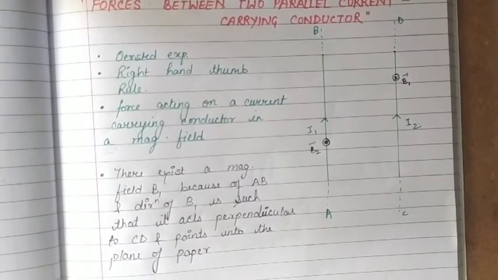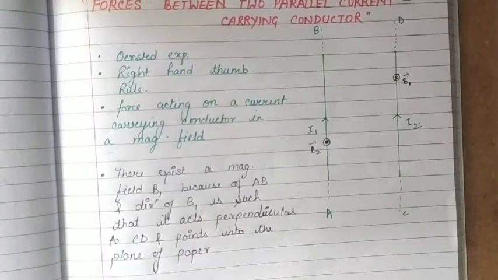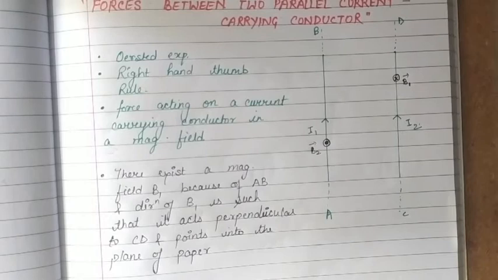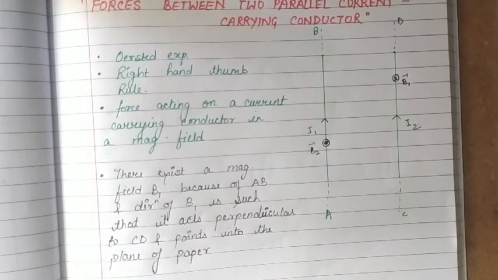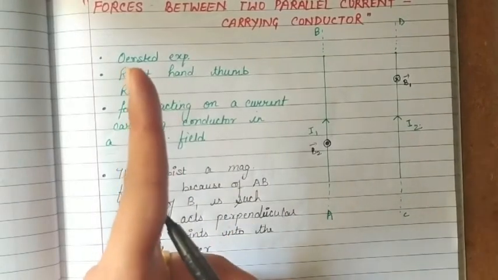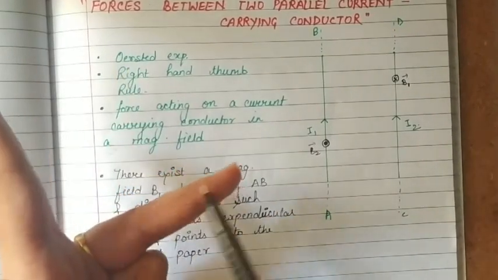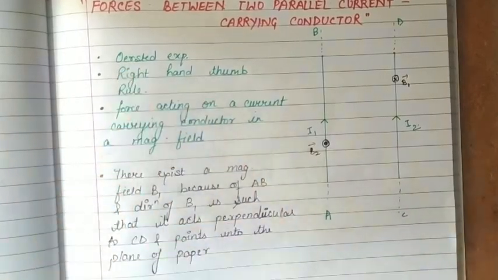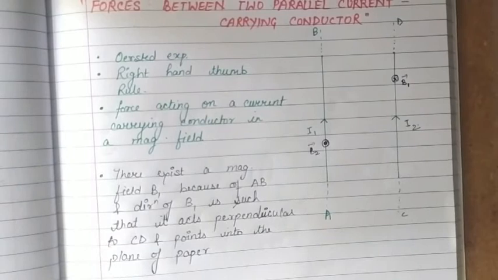Now let's see the direction of these forces. This direction can be found by using Fleming's left hand rule. As we know, the direction of the force that acts on the current carrying conductor can be found by using Fleming's left hand rule. According to the rule, we set our left hand like this: the forefinger points towards the magnetic field, the central finger points towards the current, and then the thumb of the left hand points towards the force acting on the wire.